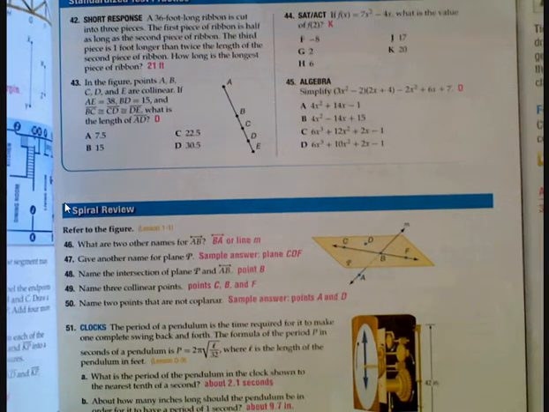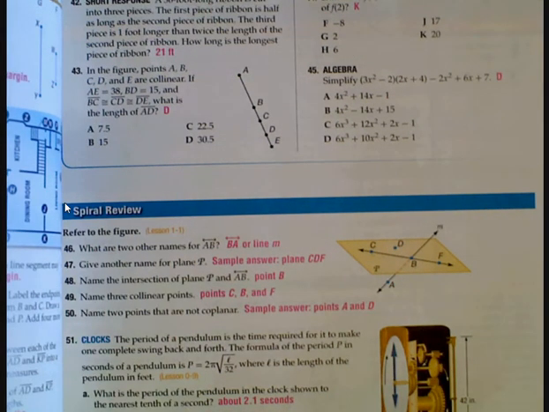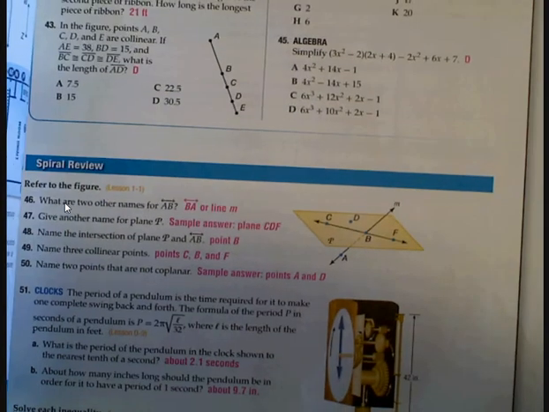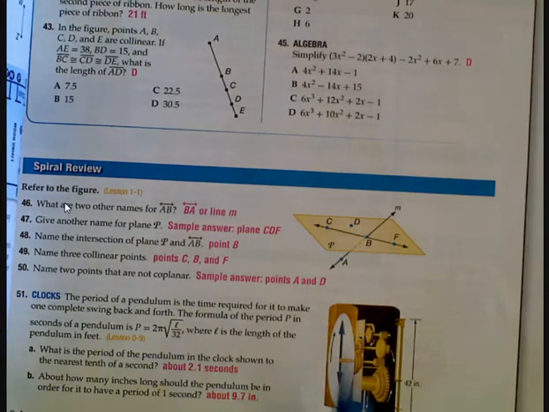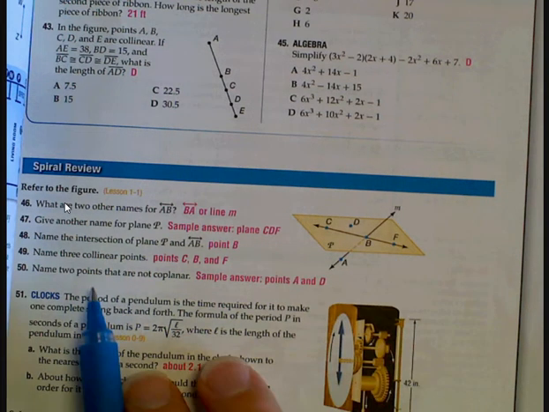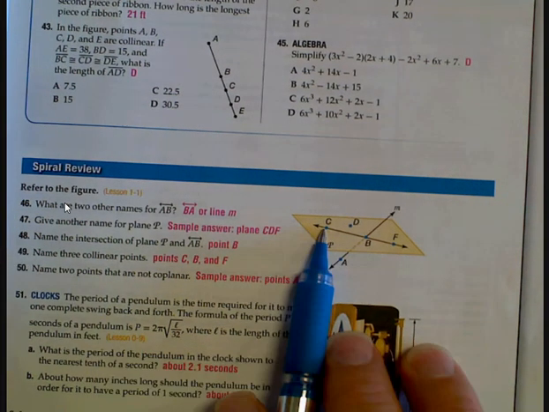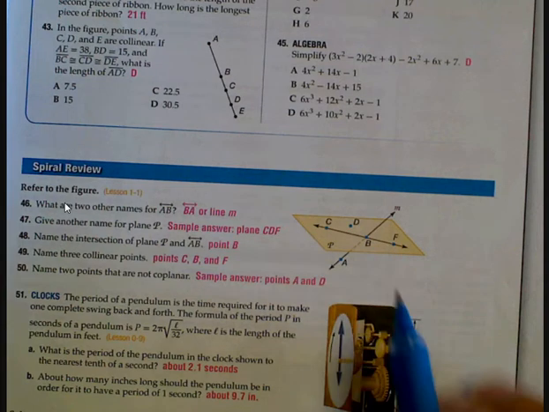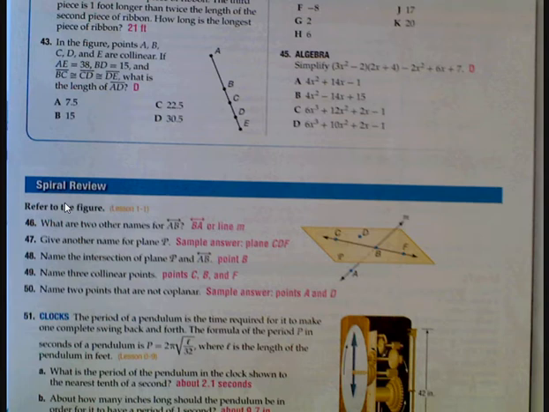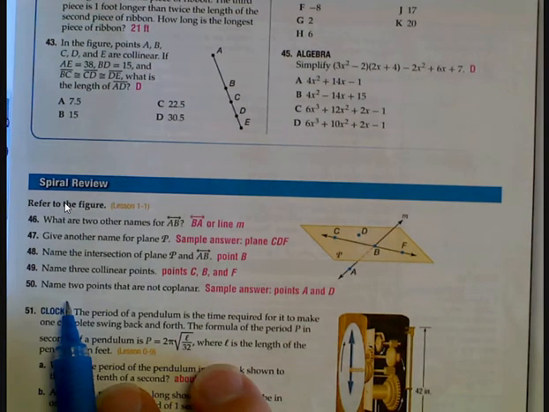Name 3 collinear points. The book has CBF. Let me go ahead and adjust this so we can see a little bit better. Blurry. There we go. CBF. So CBF are the only 3 points that are on a line. So the order doesn't matter, but you have to have C, B, and F.